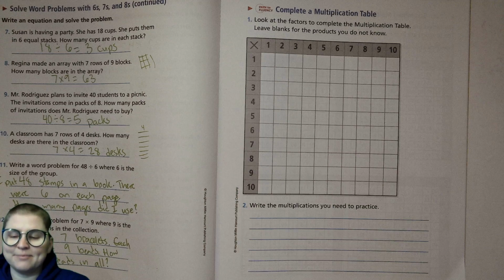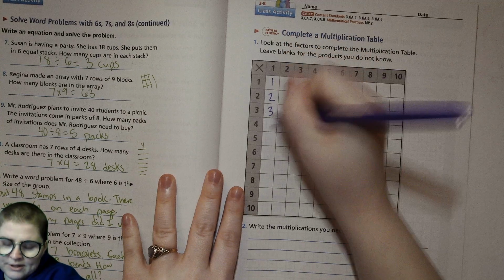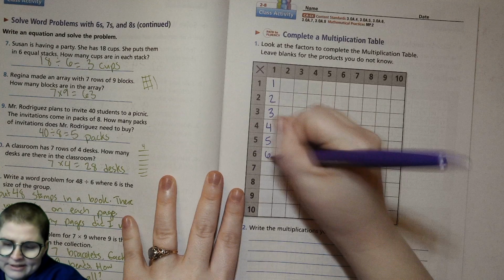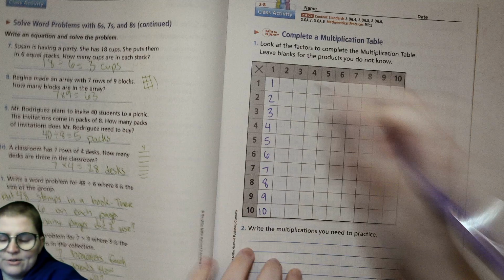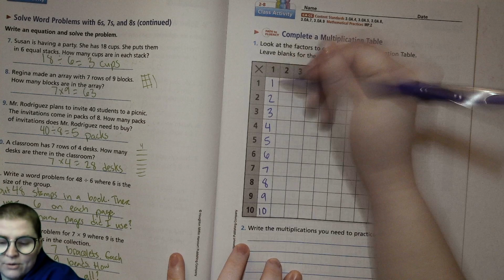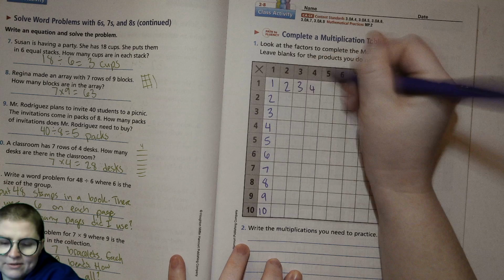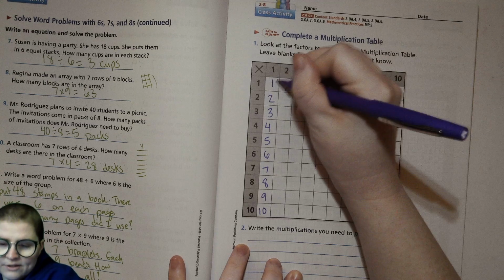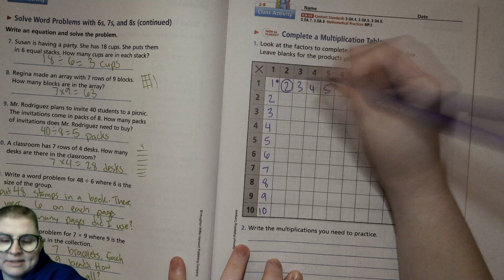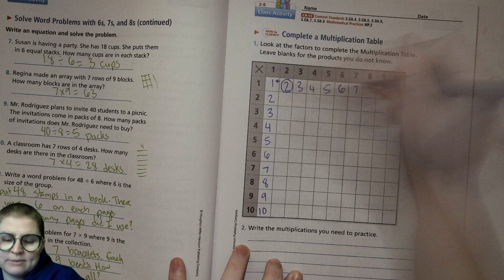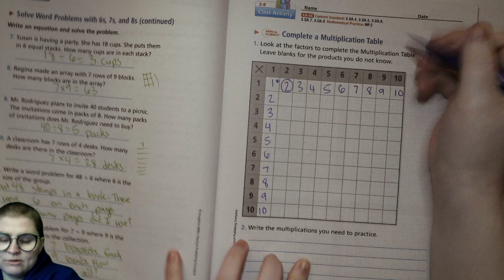This is how I complete it. So like I said, I do all my ones. 1, 2, 3, 4, 5, 7, 8, 9, 10. And then I do my ones across. So I already have 1 there. 1 times 2 is 2. 3 is 3. 4 is 4. 5 is 5. So if you're getting these right, give yourself a little star. If you're getting one wrong, you're circling it, right? 1 times 6 is 6. 1 times 7 is 8. 10. And then let's do our 2's.